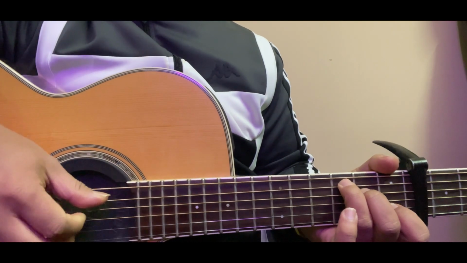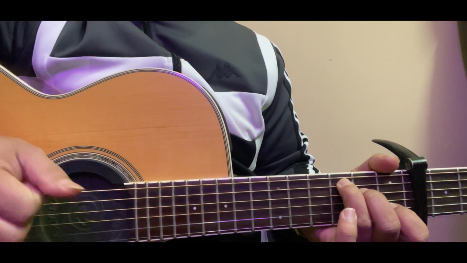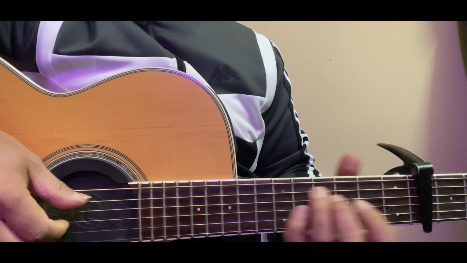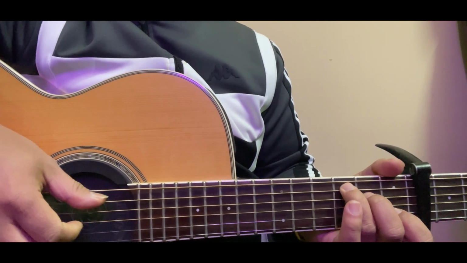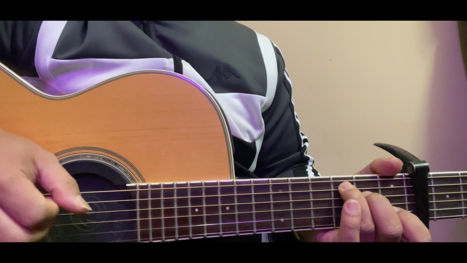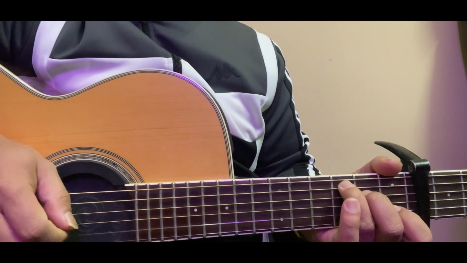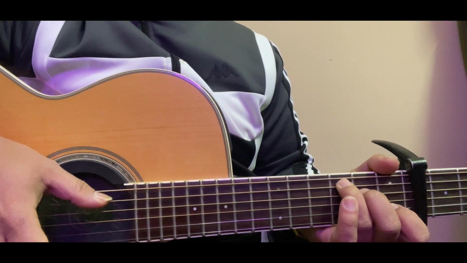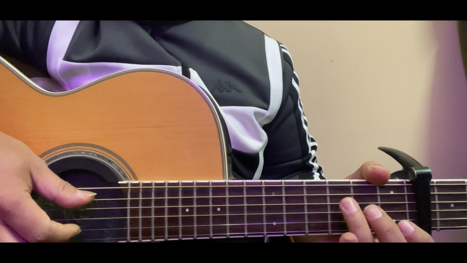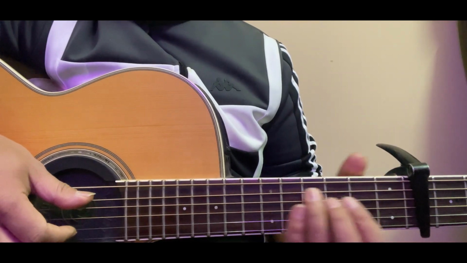So after playing this, before we added the artificial harmonics, but for the second time we'll be playing this 2 times and end here for this part. 1 and 2.